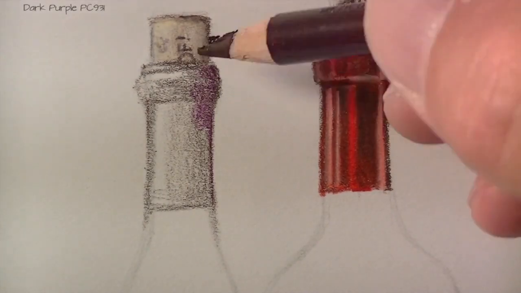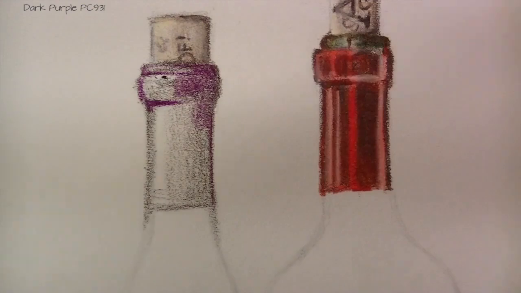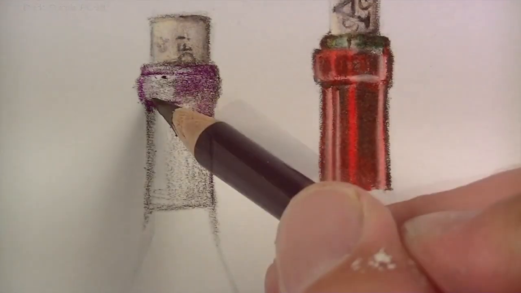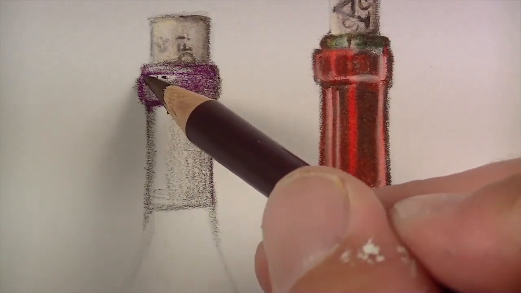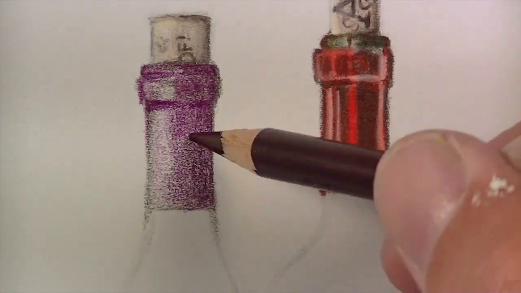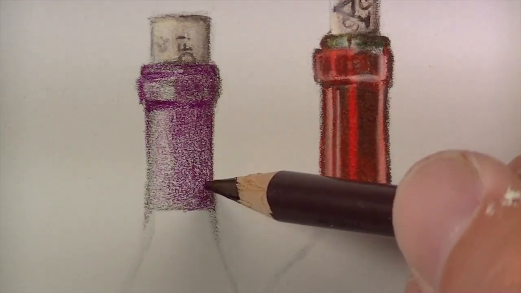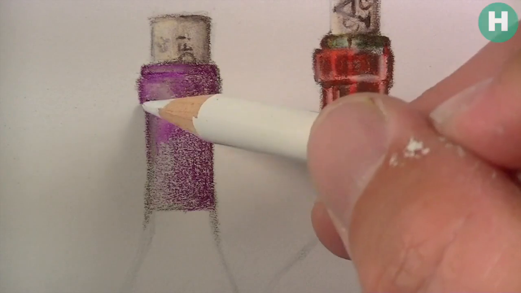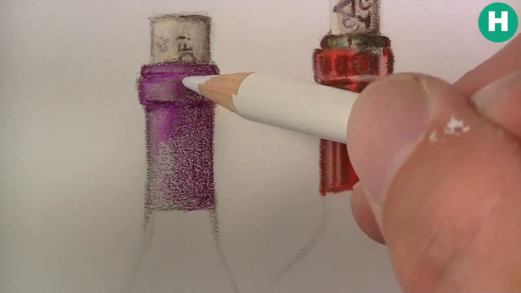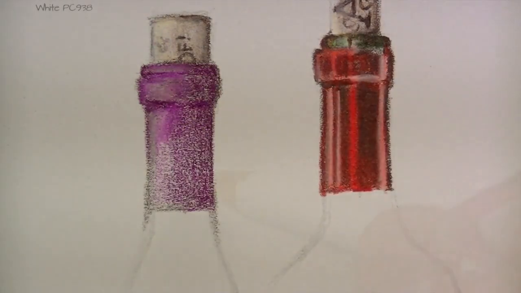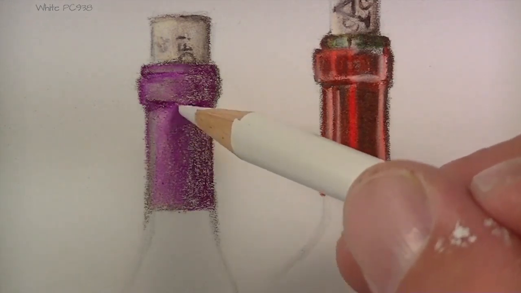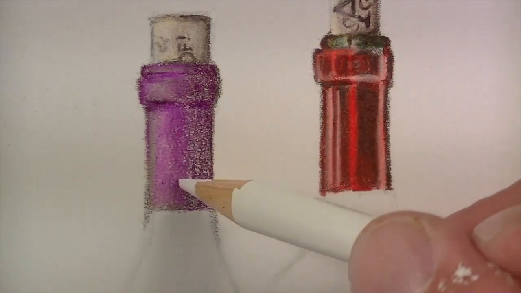The color I'm using to layer on top of the dark umber is dark purple. Just as I did with the underpainting, I can adjust the amount of pressure that I put on the pencil to affect the value. To burnish the color and to create smooth transitions between light and dark values, I'll use white over the top of the dark purple.